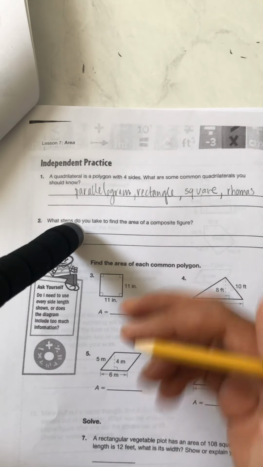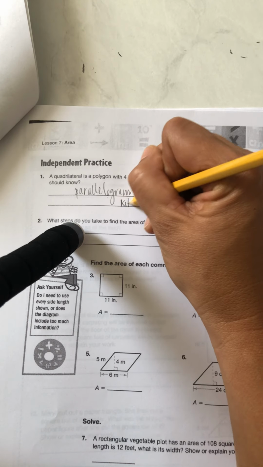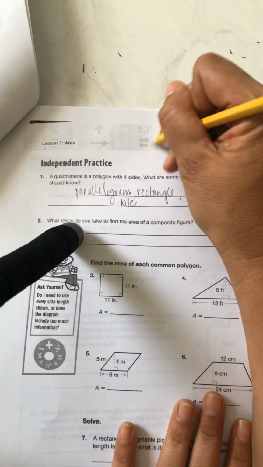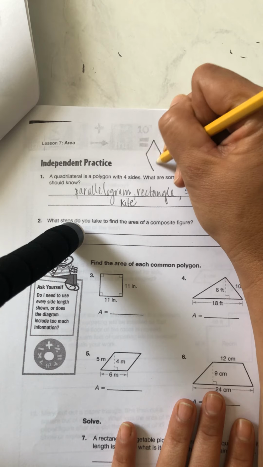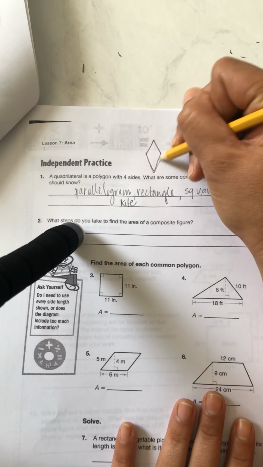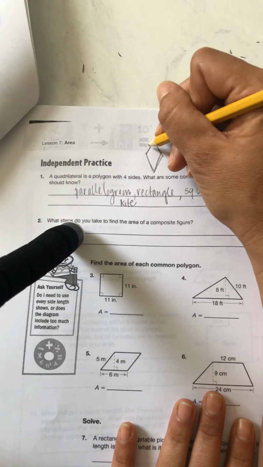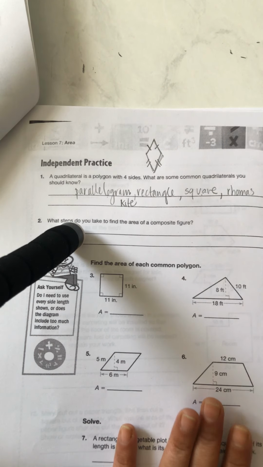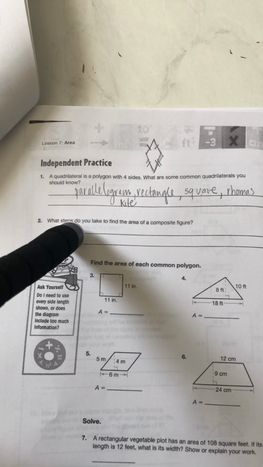Then in kind of another family, you have a kite, and a kite has 2 pairs of adjacent equal sides, or equal adjacent sides. So for example, a kite looks like this. Sometimes people call it a diamond. So that means that this side and this side are equal, and this side and this side are equal. Those are called adjacent sides. So it has 2 pairs of equal adjacent sides.